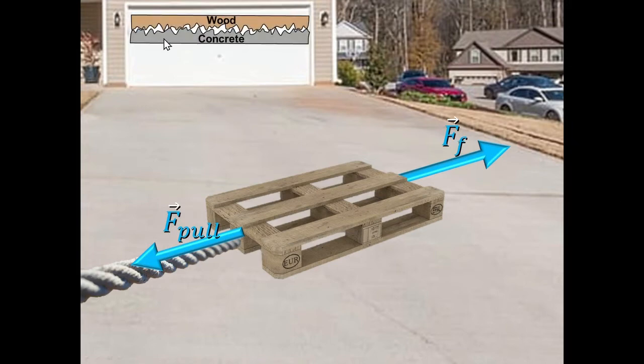And if we get into a microscopic view of both surfaces, the wood and the concrete have microscopic irregularities. There's peaks, there's valleys, and they kind of nest into each other as they sit against each other. And they don't slide freely because one peak is bumping against the valley of the other. All right, so that's what causes the friction, but let's see what would create more friction.